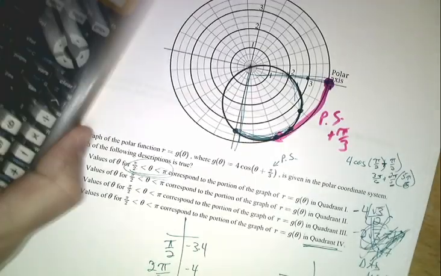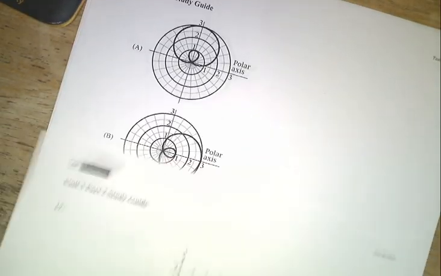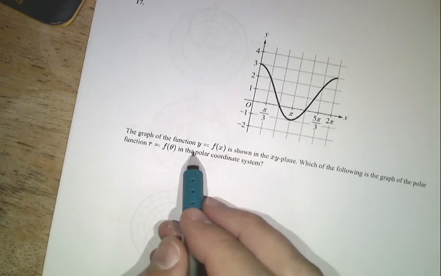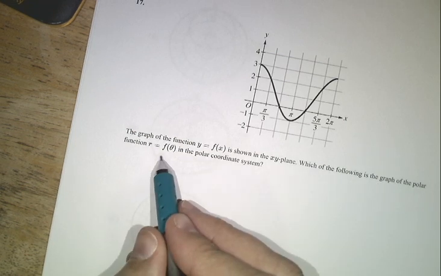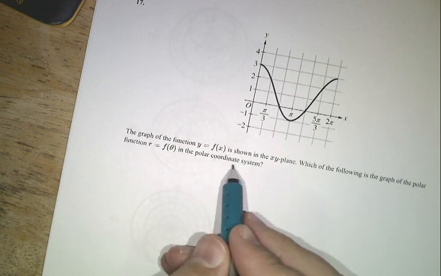Okay. Where are we at? We're at 14 minutes. See what the next page looks like. It's just one page. Let's go. One question. The graph of the function y equals f of x is shown in the xy plane. Which of the following is the graph of the polar function in the polar coordinate system?